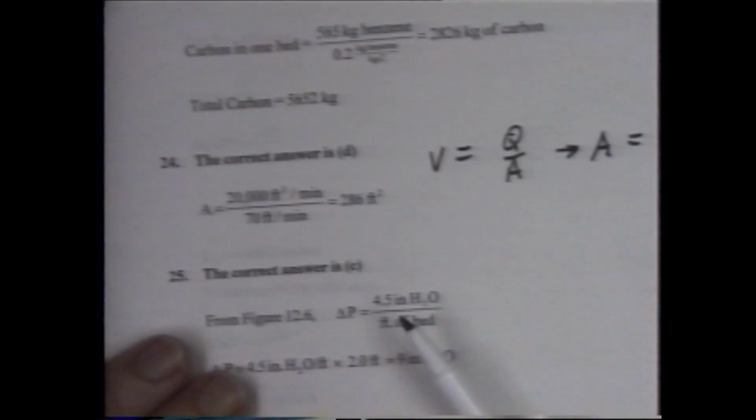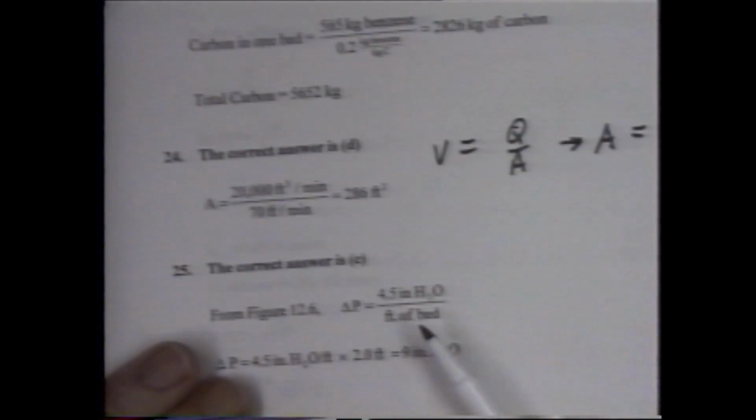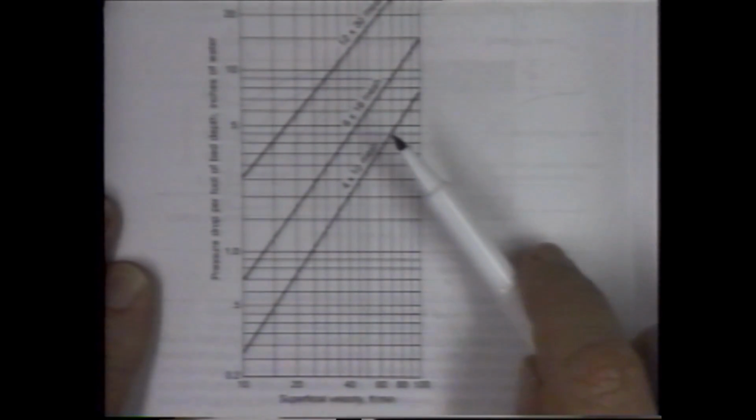I read that as 4.5 inches of water per foot of bed depth, and that's the y-axis, pressure drop per foot of bed depth in inches of water. So where that intersection hits with 70 feet, it looks like about 4.5, and from that, simply multiply by the depth of the bed to get the total pressure drop.